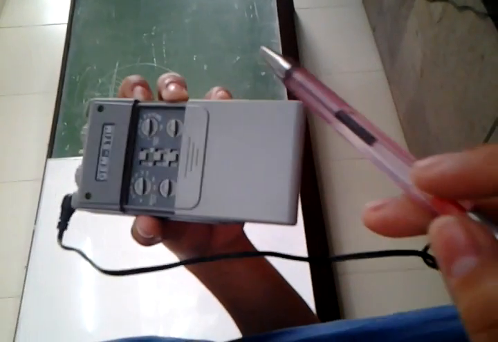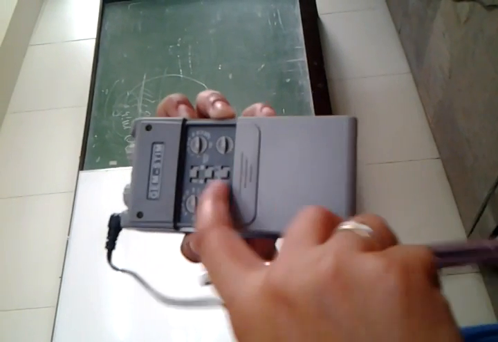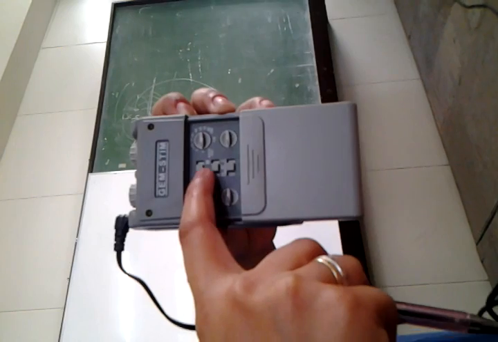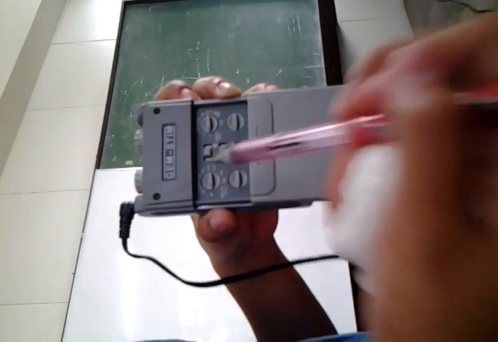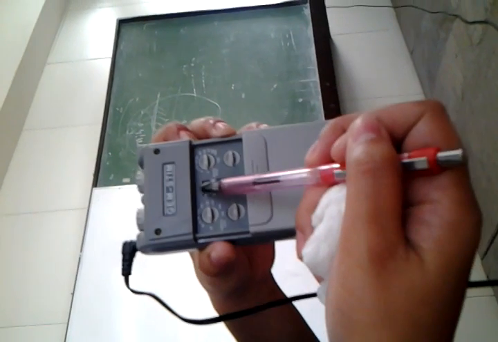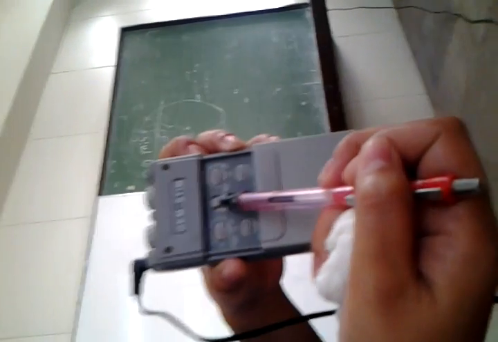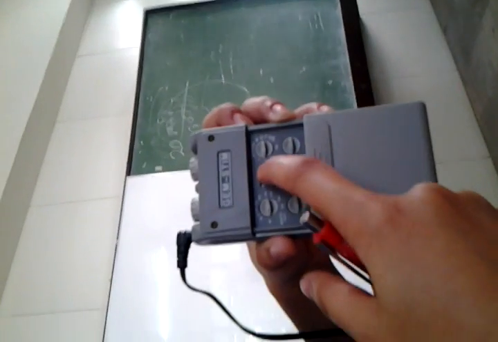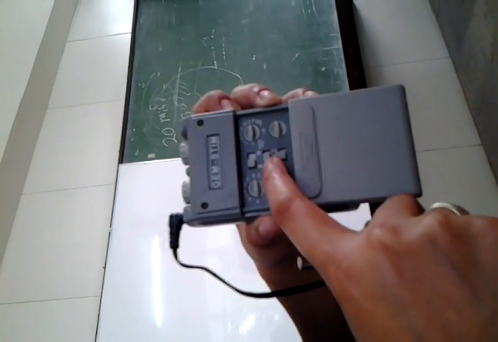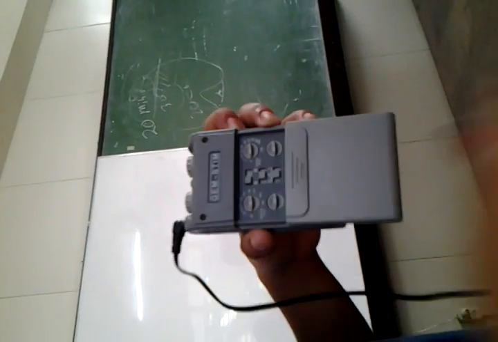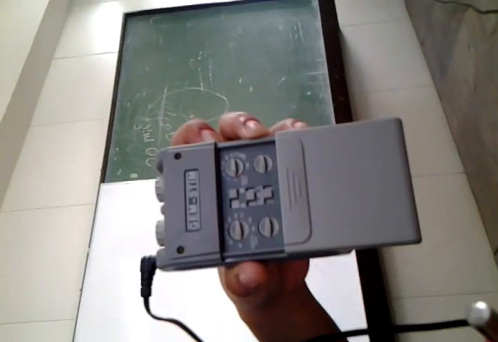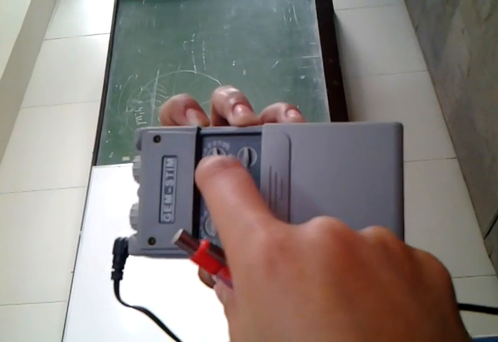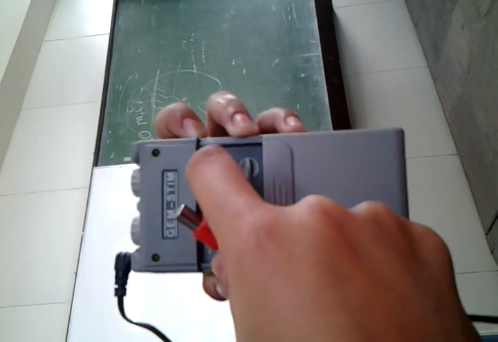So if you're going to use the conventional type, which is usually used in rehab, you're going to place this switch here on C. If you're going to use the burst type of TENS, you're going to place it on B. And if you're going to use the modulated type, you're going to switch that to M. Okay? So since you're going to use the conventional, it is now on C.